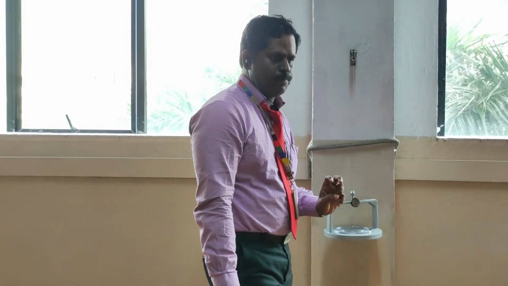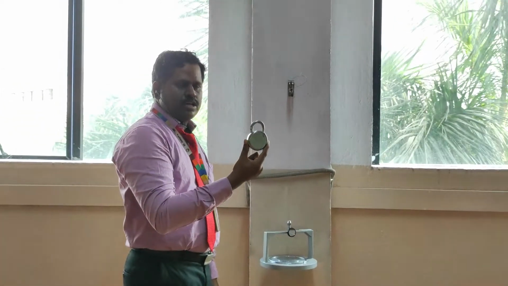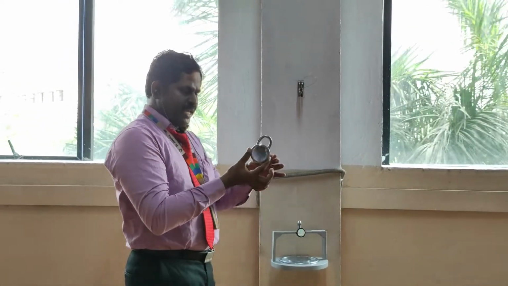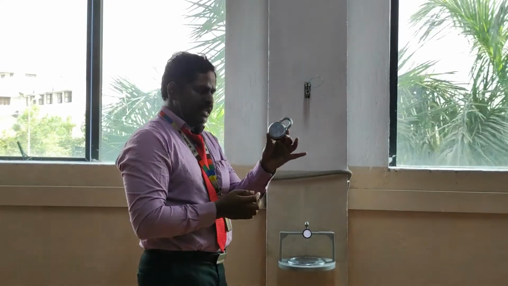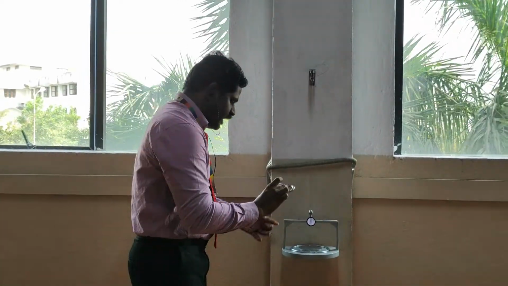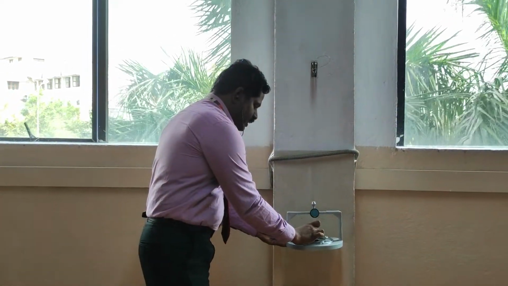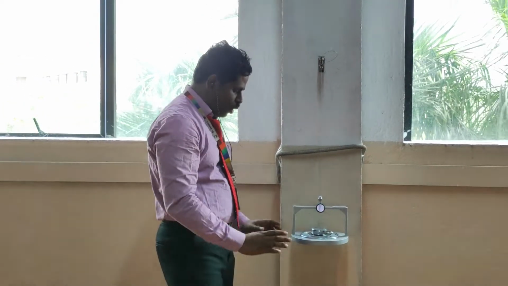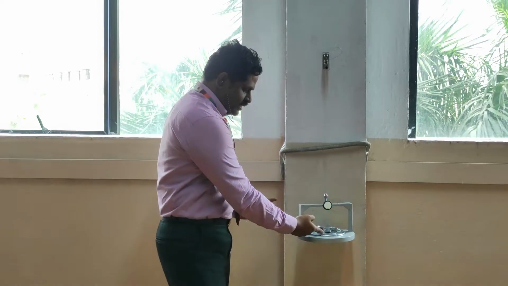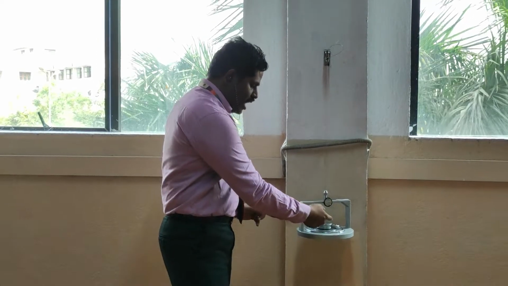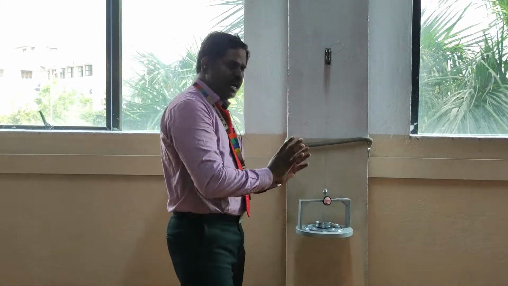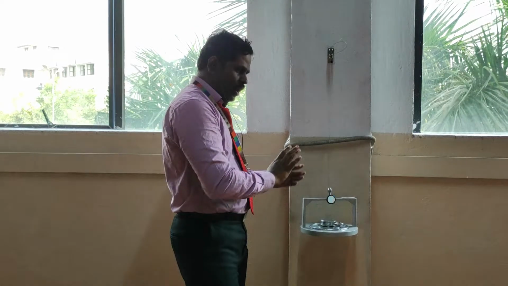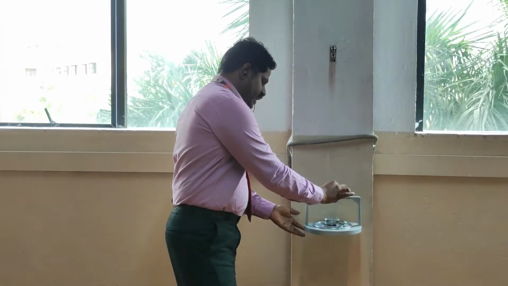This is our irregular body. I take this log and keep it at the center of the cradle. Now we have the cradle, the center mass and the known mass, and an irregular body with unknown mass. Along with that, we create a torsional oscillation.